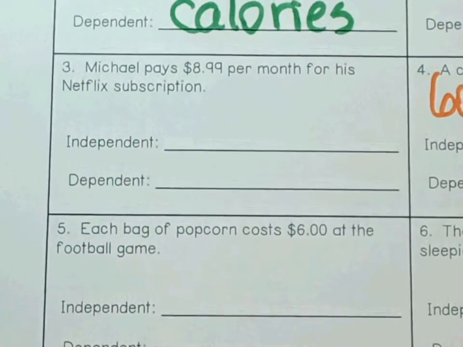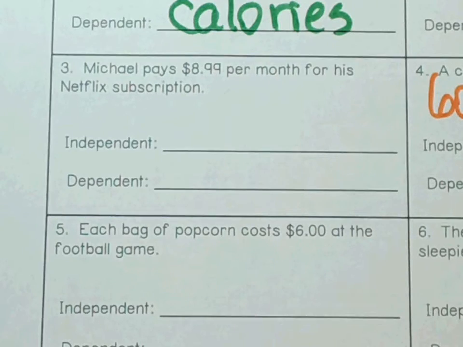Let's slide back over to 3. Michael pays $8.99 per month for his Netflix subscription. So think about it. Is his number of months dependent on how much he pays, or is how much he pays dependent on how many months? Travis?